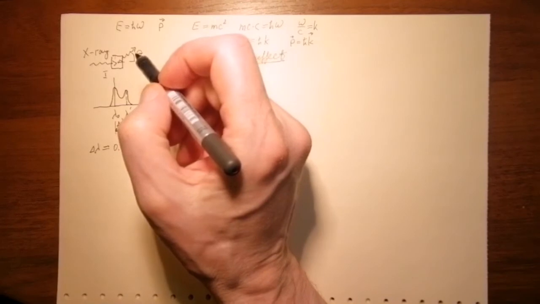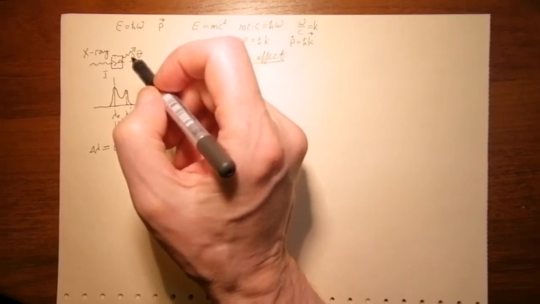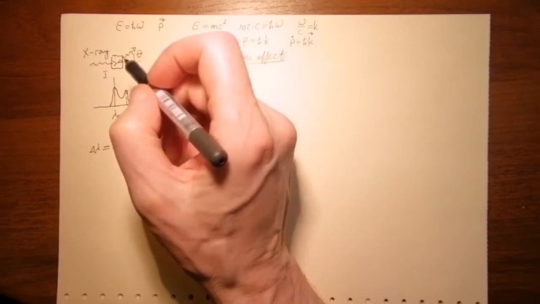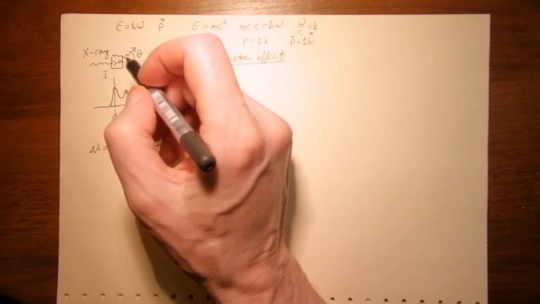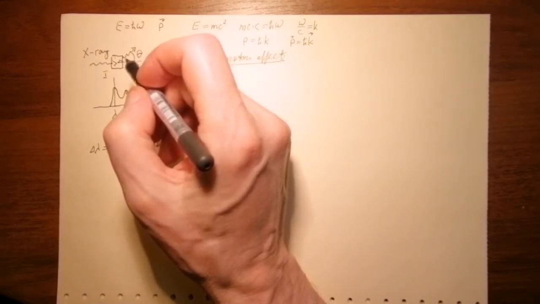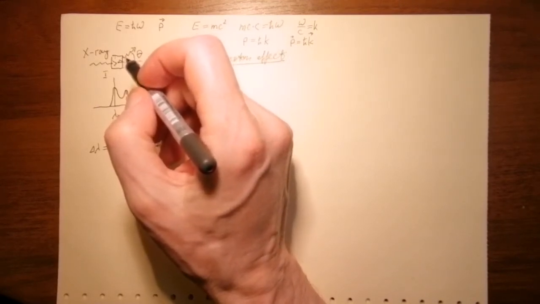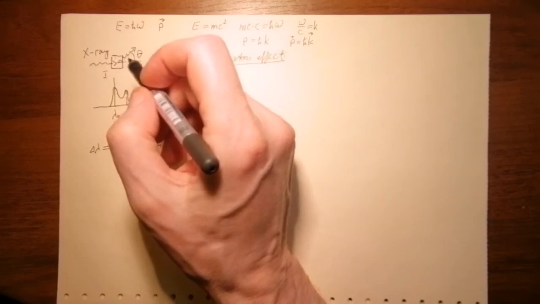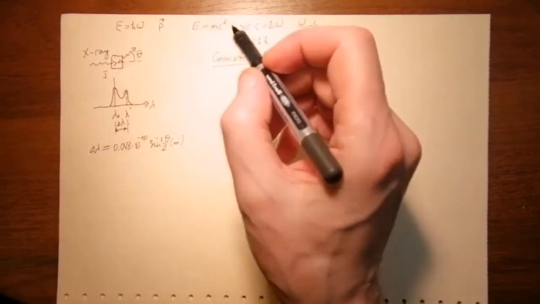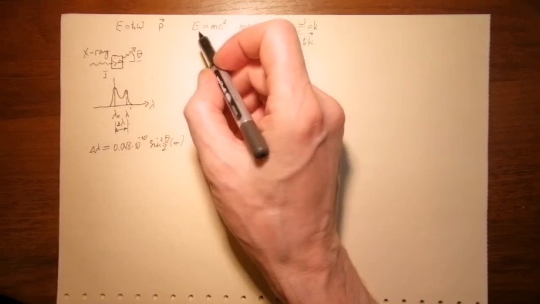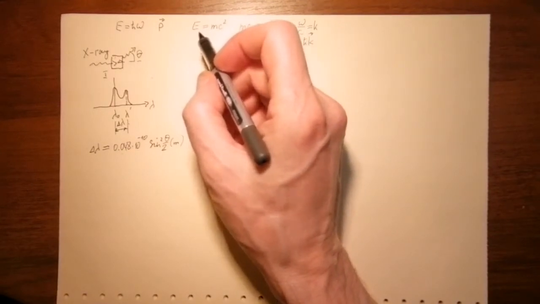If we consider this from the point of view of classical mechanical laws, momentum and energy should always obey conservation laws.